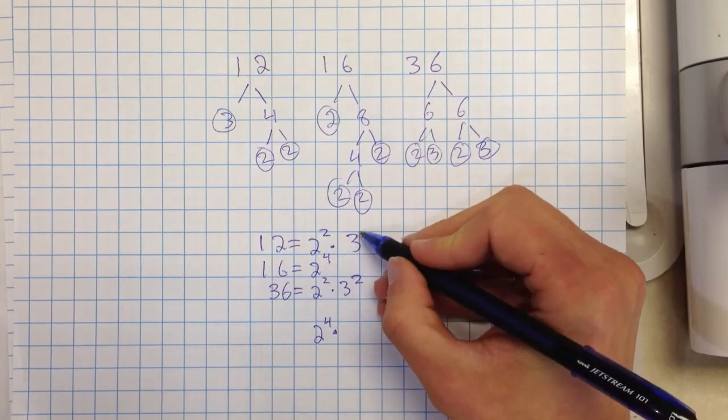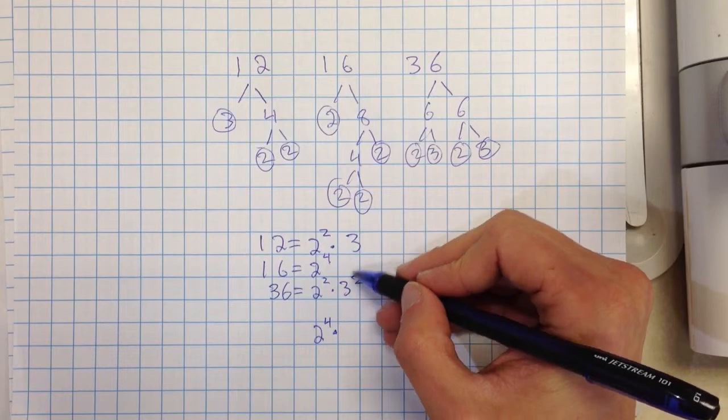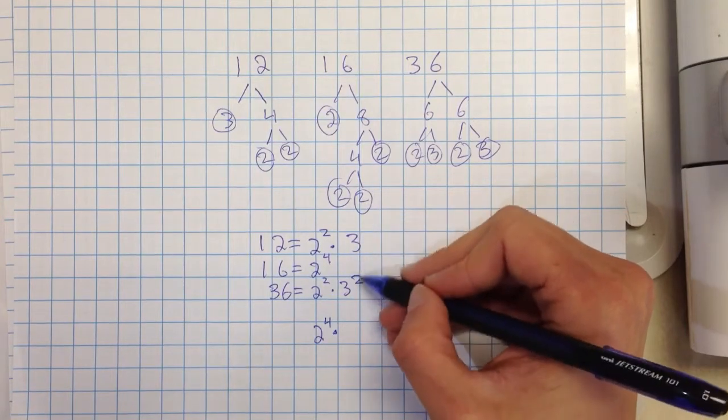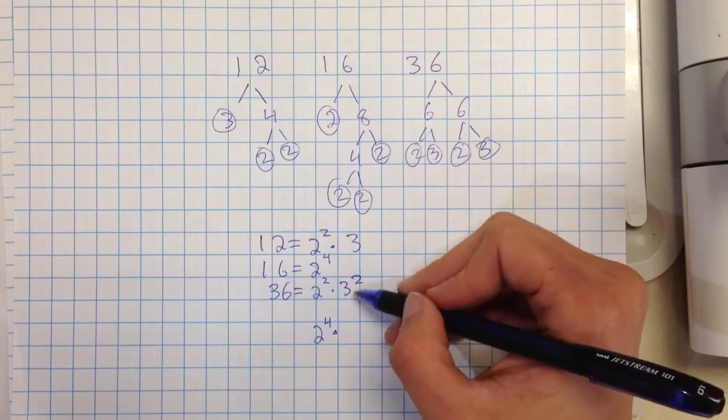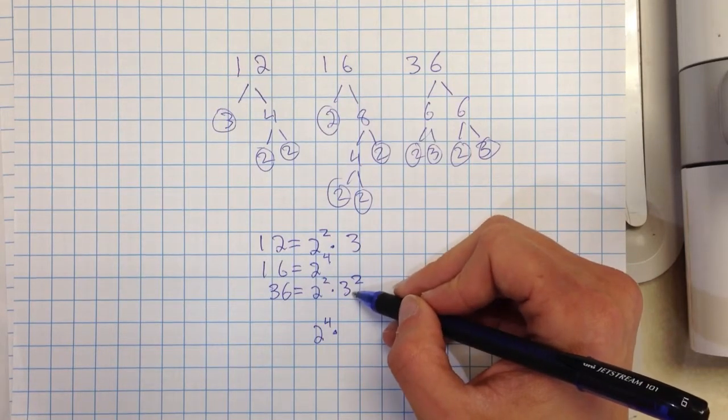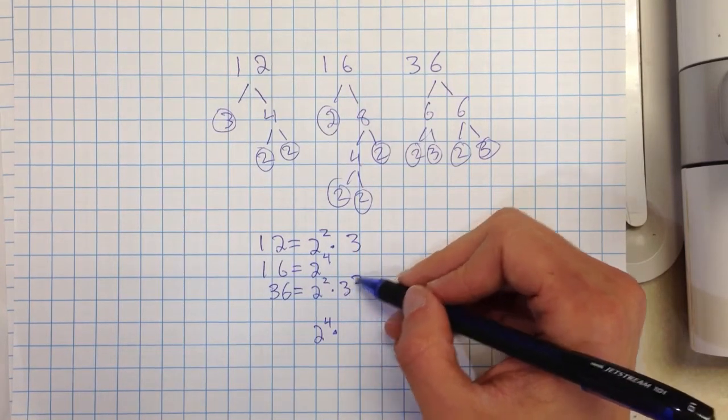Now I'm going to look at the next. Do I have any 3s? Yes, I have a 3. It doesn't matter that it's not in all 3. If it's in at least one, then it counts. In this case, it's in 2 different rows, so I'm going to choose the one with the greater exponent. It's 3 squared.